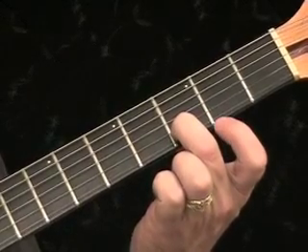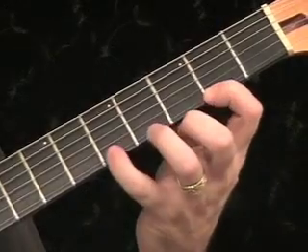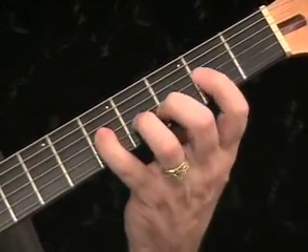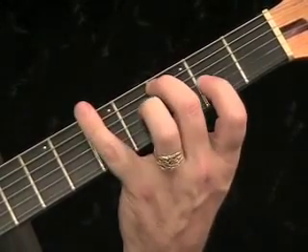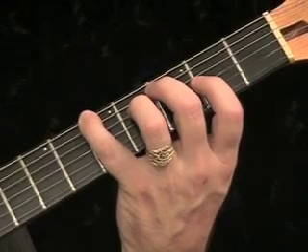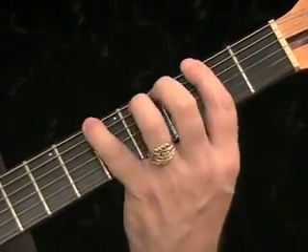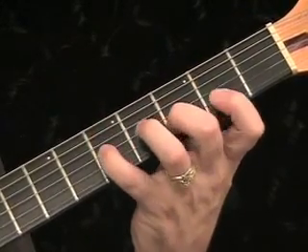D here on the 3rd fret, 2nd string, F sharp on the 1st string, 2nd fret, A up here on the 5th fret on the 1st string, coming back down, and then I get my D again, then I got C here on the 3rd fret, 5th string, 5th fret, 6th string is the A, and then F sharp's here on the 2nd fret, 6th string, and then back up to the D. So one more time.